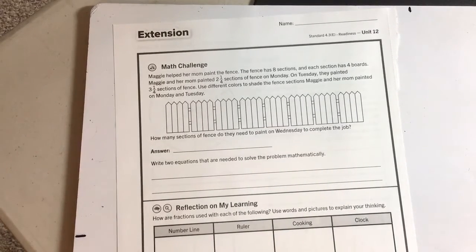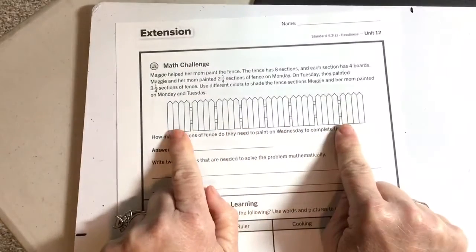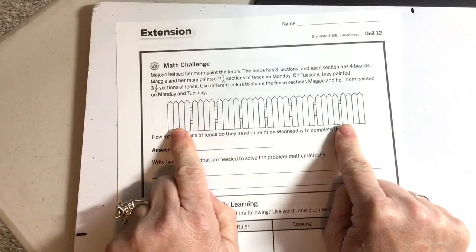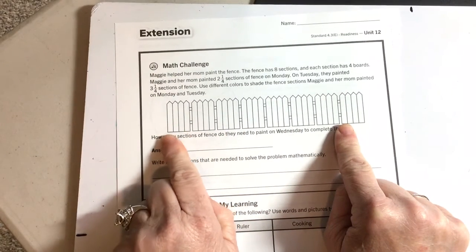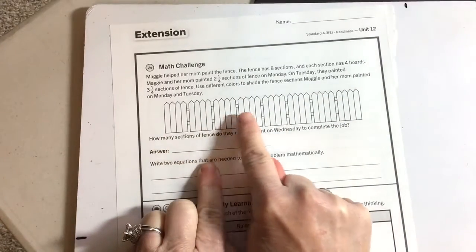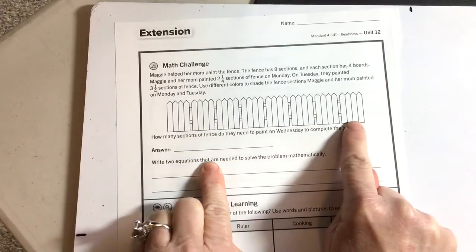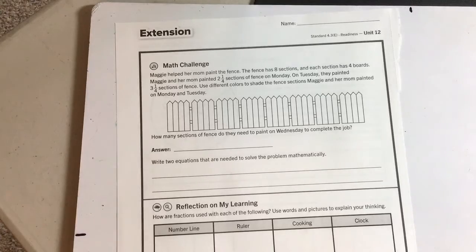So the first thing they want us to do is paint this fence, okay? And it looks like there's 8 sections, 1, 2, 3, 4, 5, 6, 7, 8, and there's 4 little panels on each one, okay? So you just pick whichever one you want to pick.